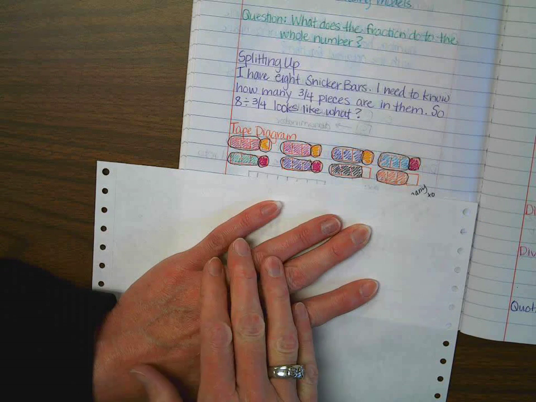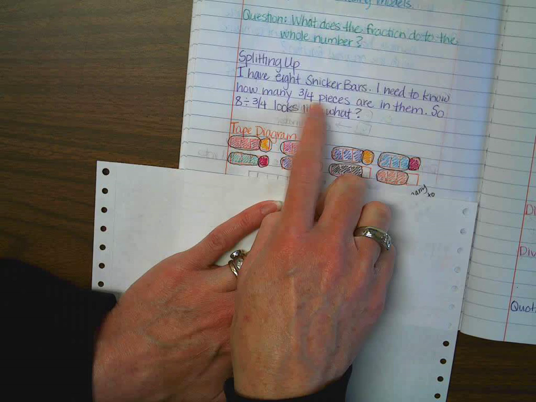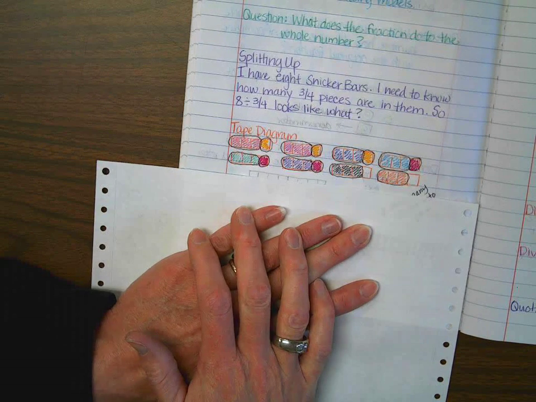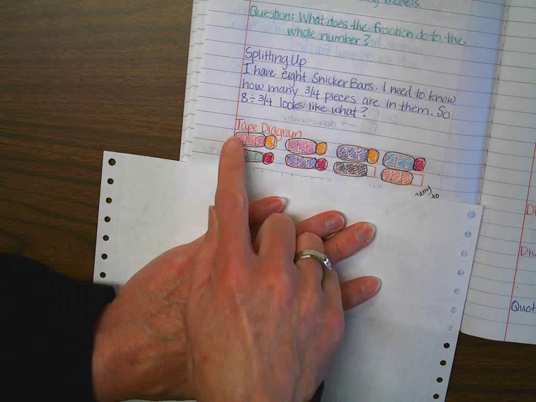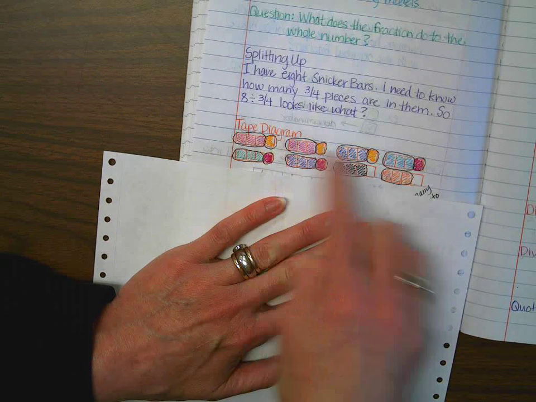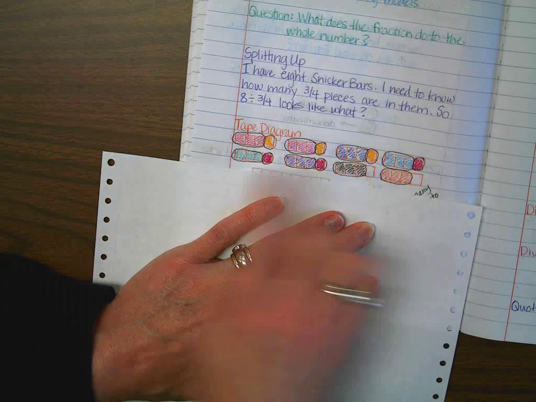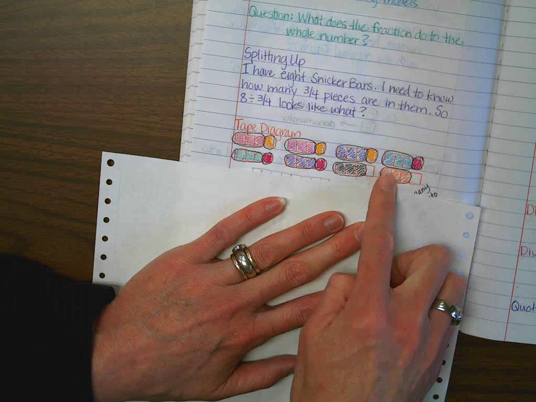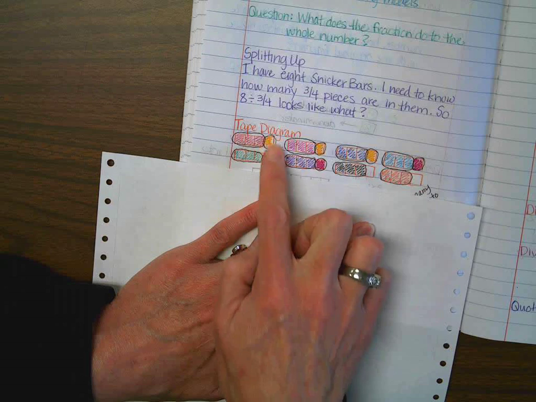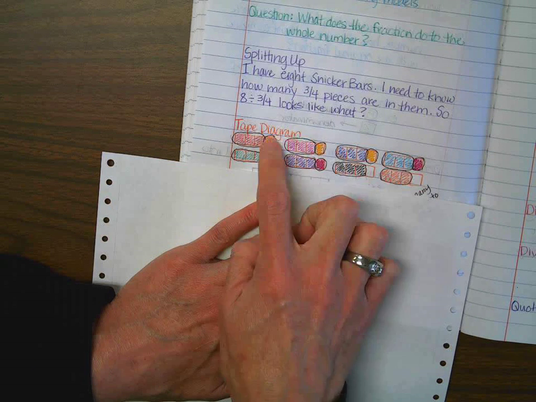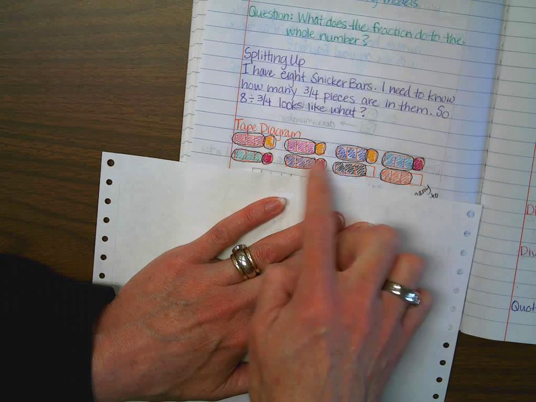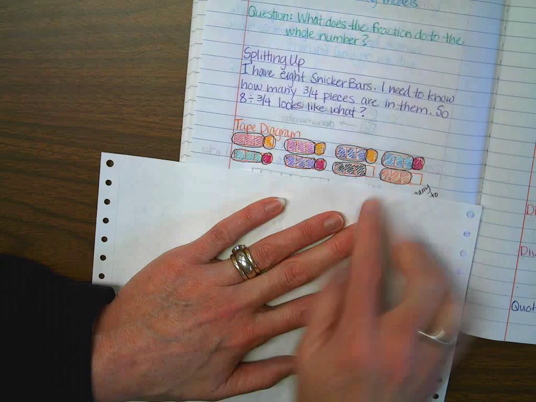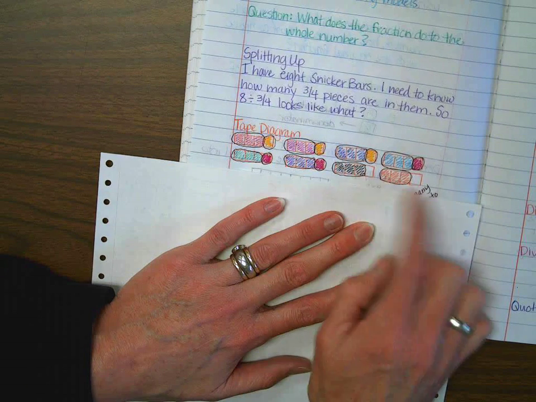So if I have 8 Snickers bars, and I have to break them into 3/4 pieces, how many of those 3/4 pieces are there? Well, let's count them. That's why we circled them. 1, 2, 3, 4, 5, 6, 7, 8. And then I have to go back and count the light colors. So this one right here would be 9. This one right here would be 10. So I have 10 whole groups of 3/4 pieces, but then there's 2 left.